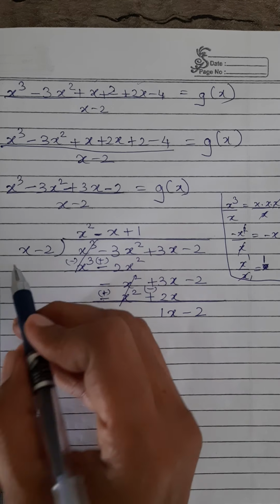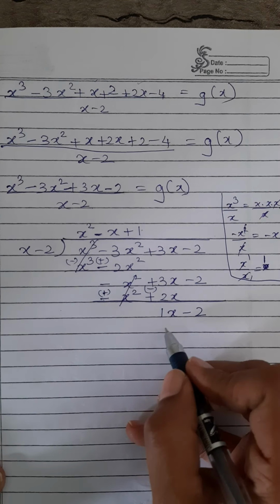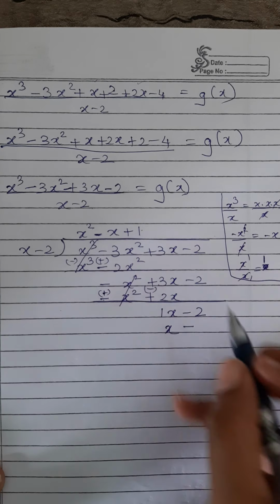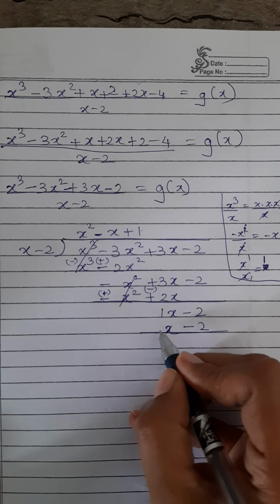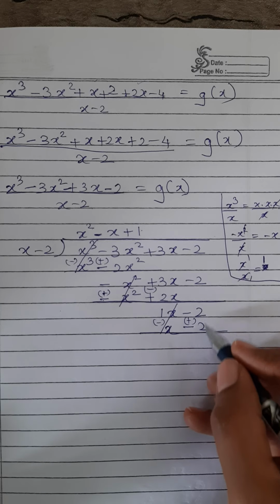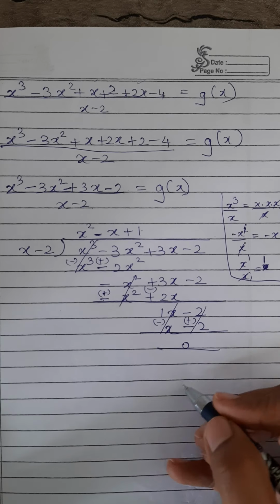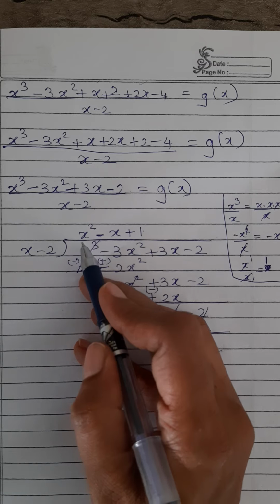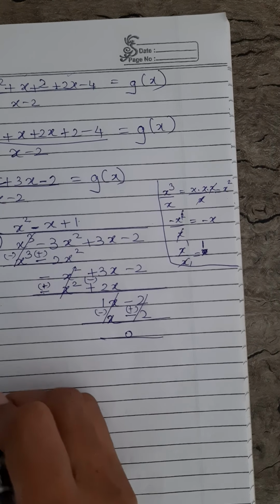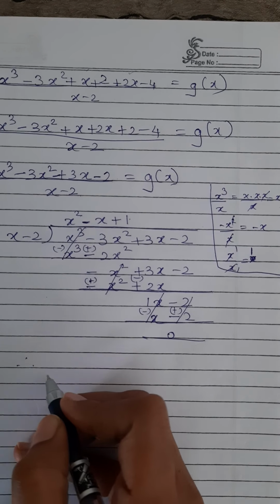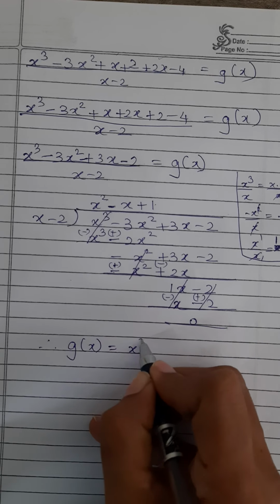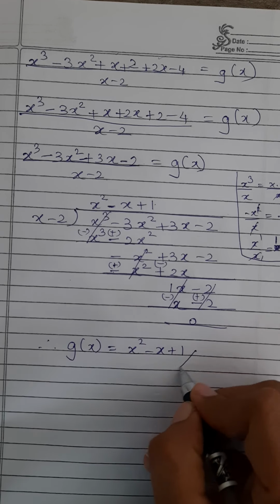Alright. Now what do we get? X into 1 is 1x, and then minus into plus is minus, 2 into 1 is 2. Okay, so plus becomes minus, minus becomes plus. Now this gets cancelled. Minus 2 and plus 2 also gets cancelled. So the remainder is 0. So what is the answer? What is g of x? X square minus x plus 1. So write that here. Therefore, g of x is equal to x square minus x plus 1. This is the answer.